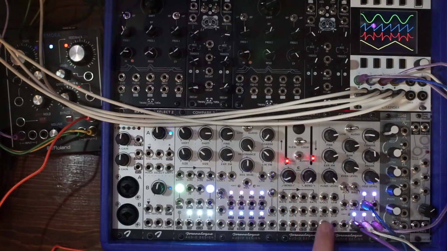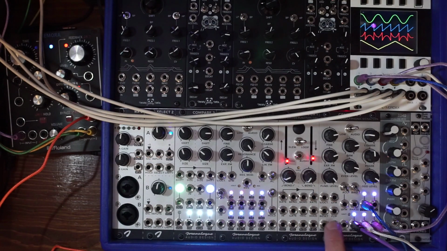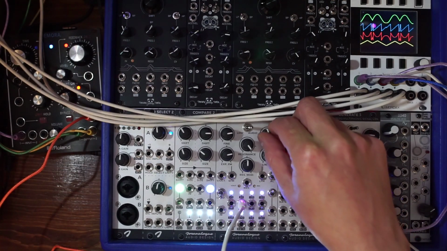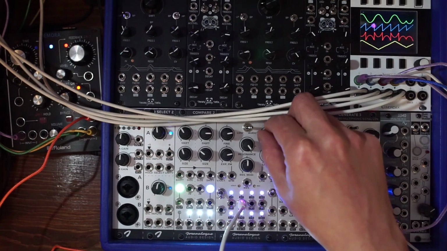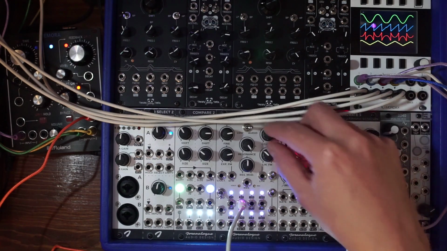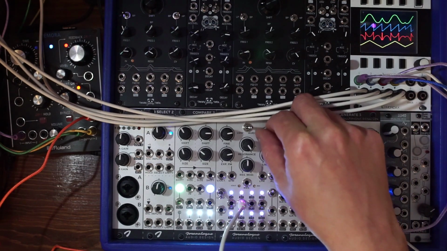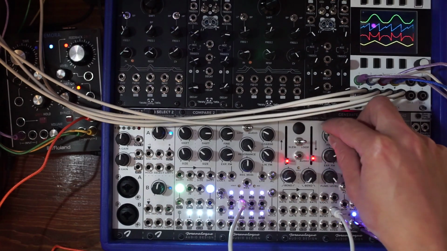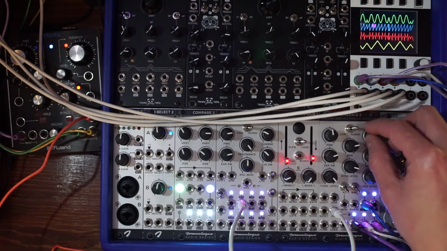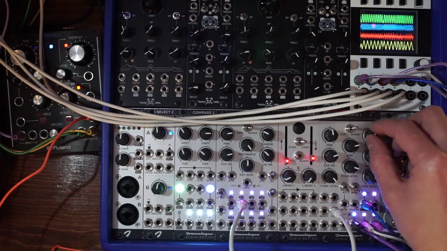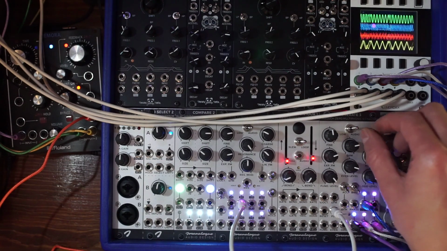Let's take a look at syncing this oscillator. It has two different sync inputs. A reset, which is a hard sync, and a flip, which is a soft sync. So right now the frequency is slaved to our filter 8, but the timbre will vary according to the generate 3's frequency control up here.